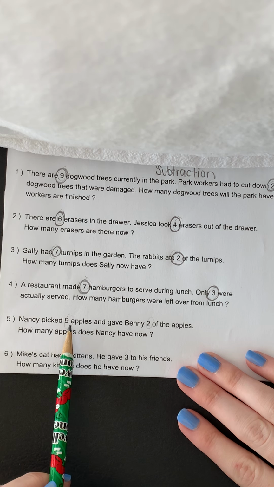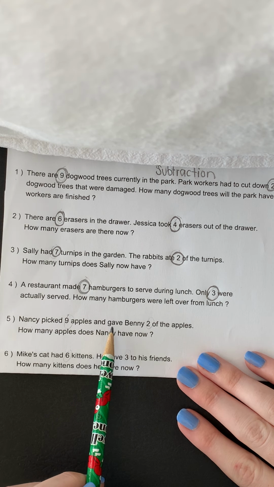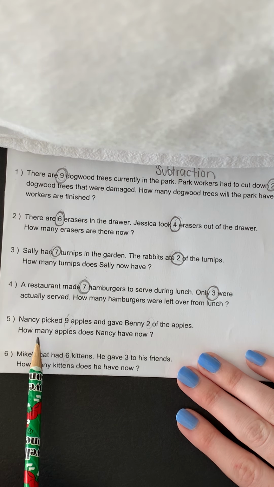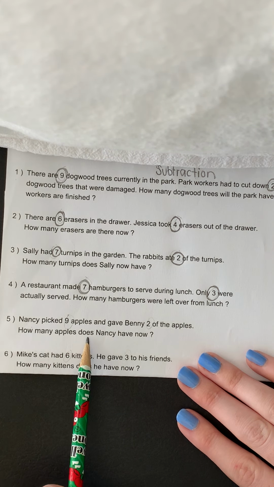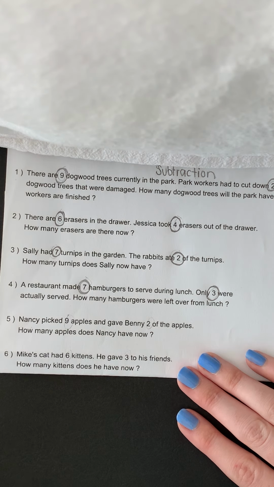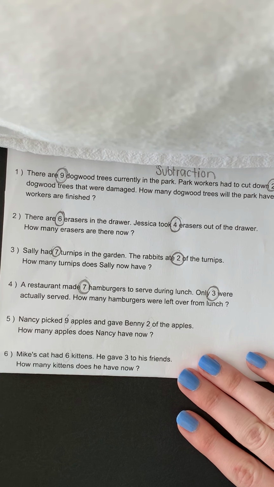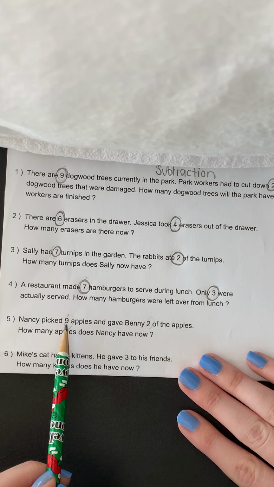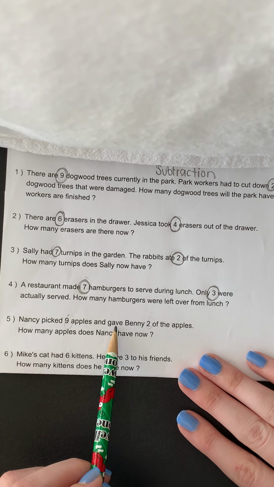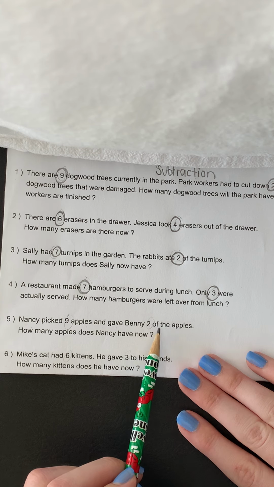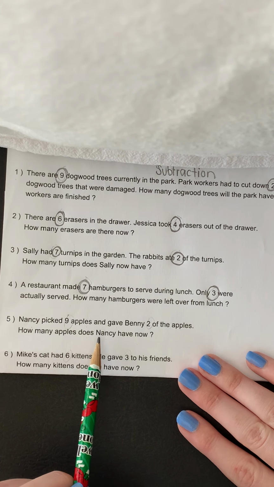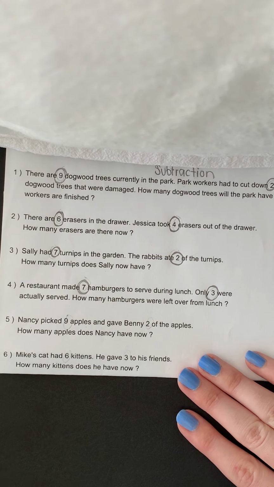Nancy picked 9 apples and gave Benny 2 of the apples. How many apples does Nancy have now? I'm going to read the problem one more time. Nancy picked 9 apples and gave Benny 2 of the apples. How many apples does Nancy have now?